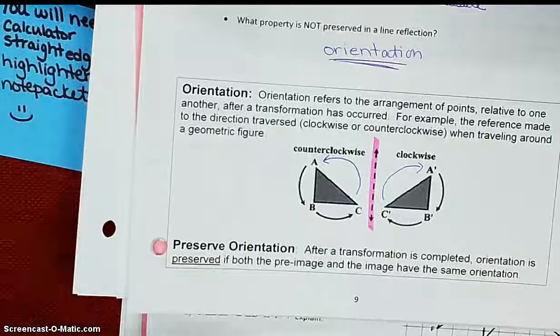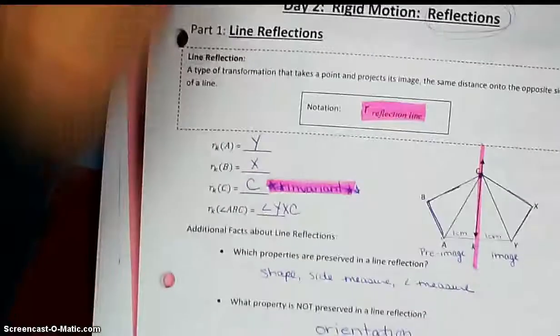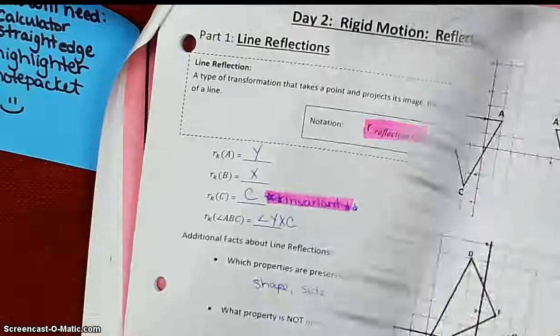Okay, so now that we've gone over the facts and the notation, let's learn how to reflect points over lines.